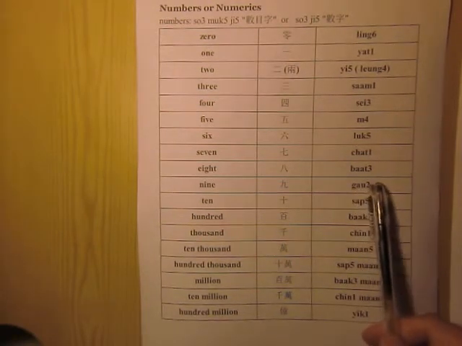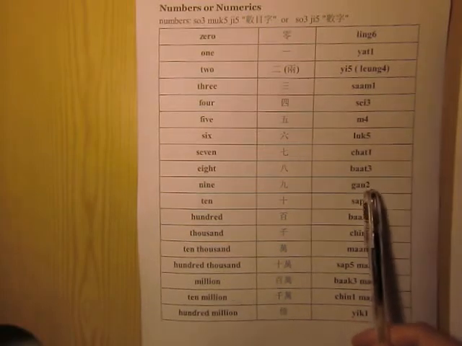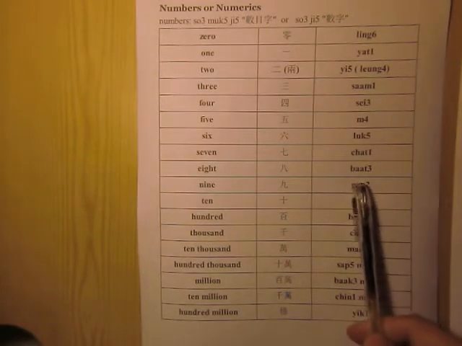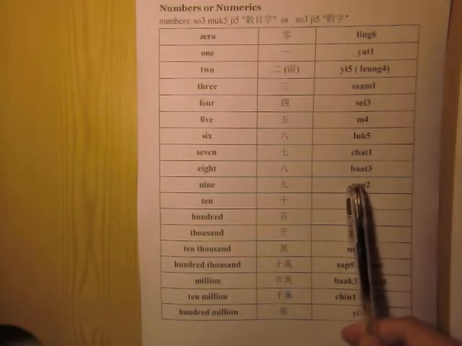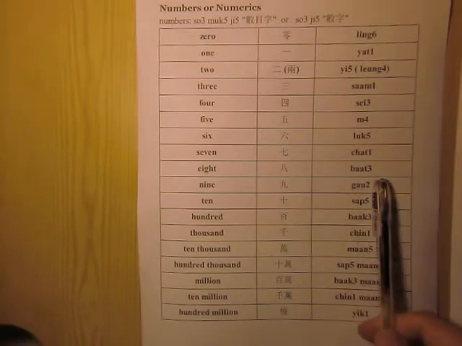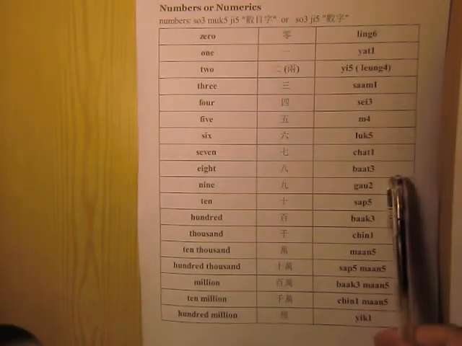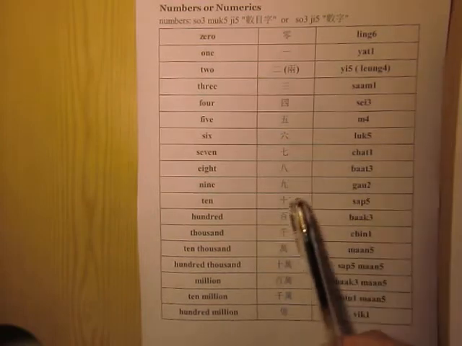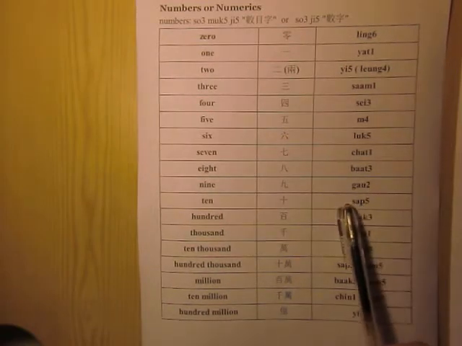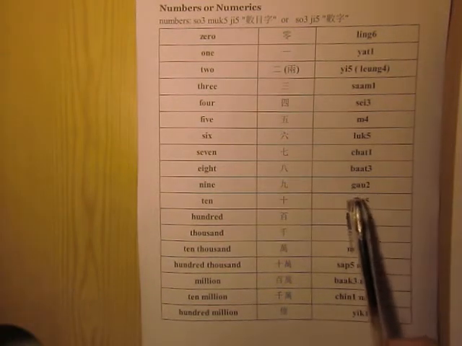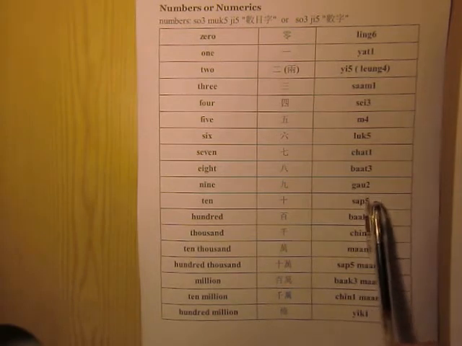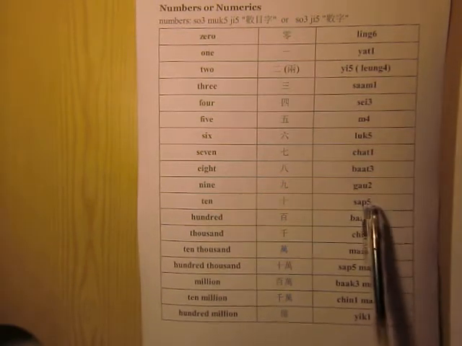9. Don't pronounce tone 1 because tone 1 is a foul word, which means penis. Okay, 9, 0 1 2 3 4 5 6 7 8 9 10.